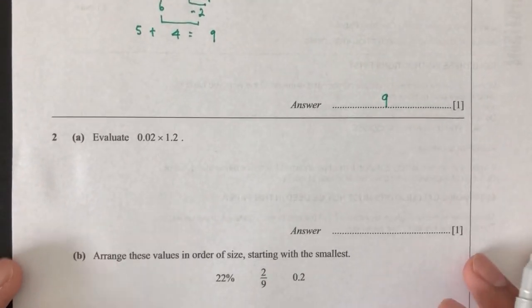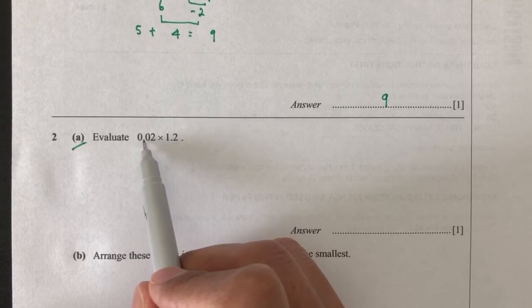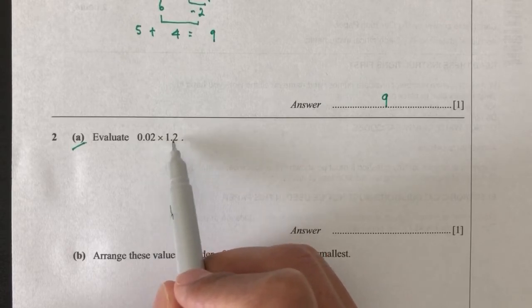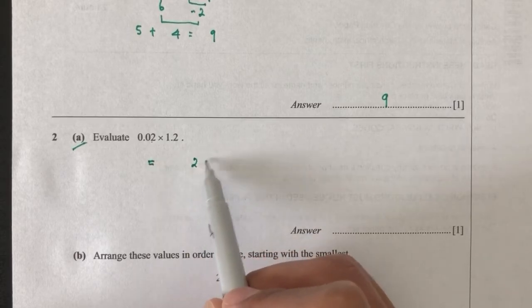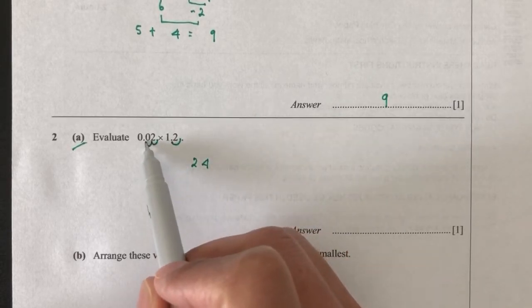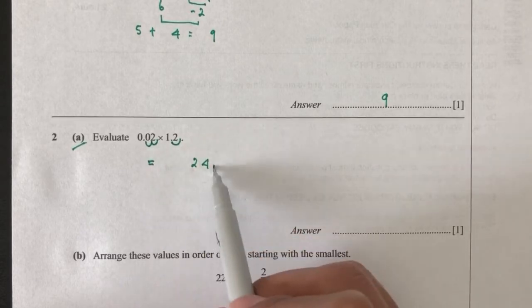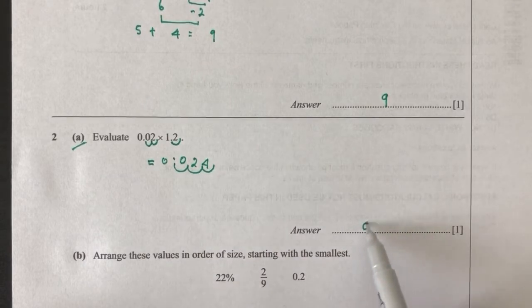Now question 2. Evaluate this, part A. So first thing, we ignore the decimal places. We do 2 times 12. That will be 24. Now we count. Here we have 1 decimal place, and here we have 2. So in total we have 3. 1, 2, 3. So this will be our answer, 0.024.